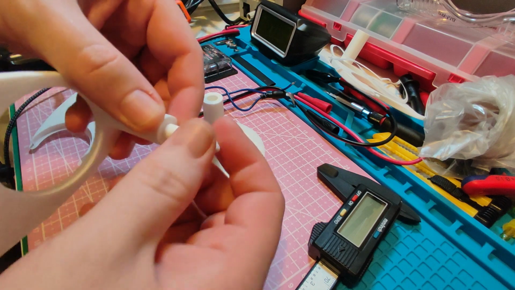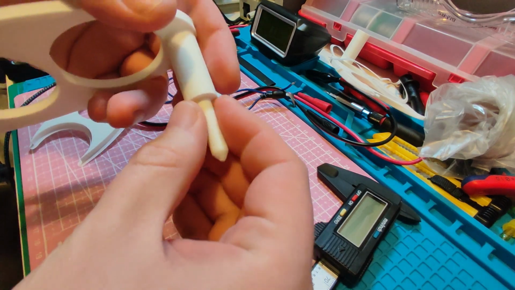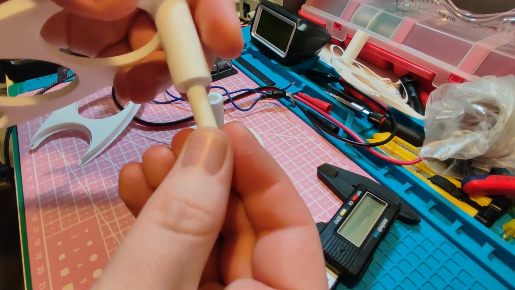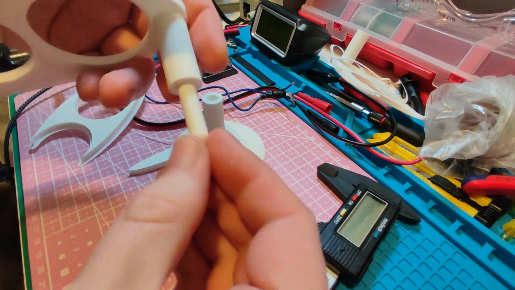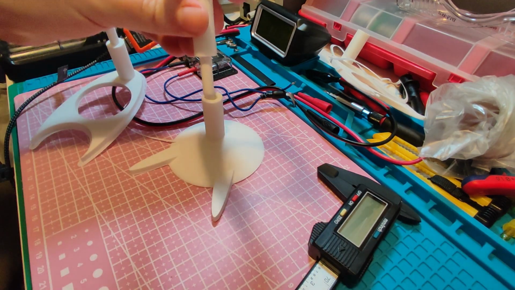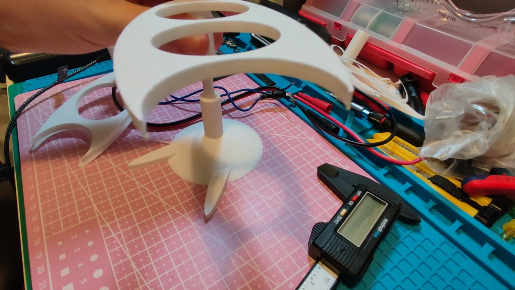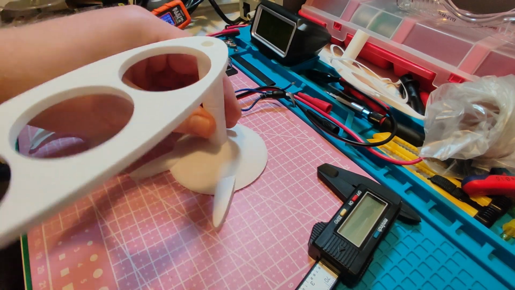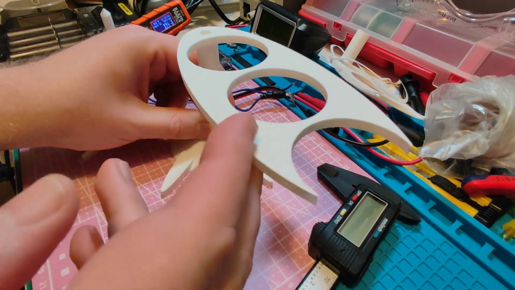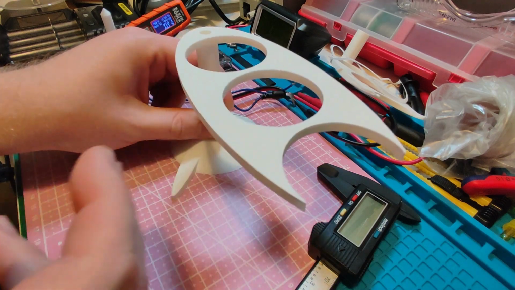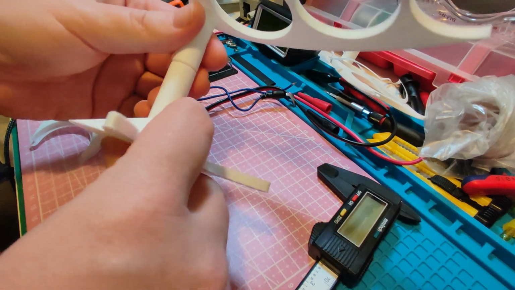Oh yeah, first of all, before we look at the newly printed one, I did take some sandpaper and sand this down so it's pretty smooth, and now it actually can be fed in and out of that thing.